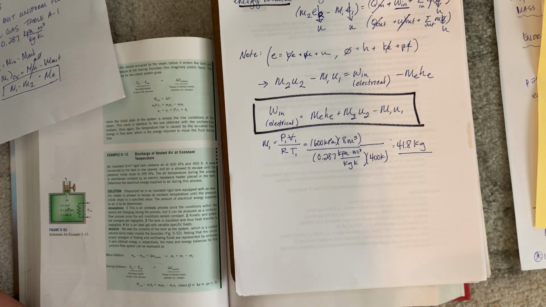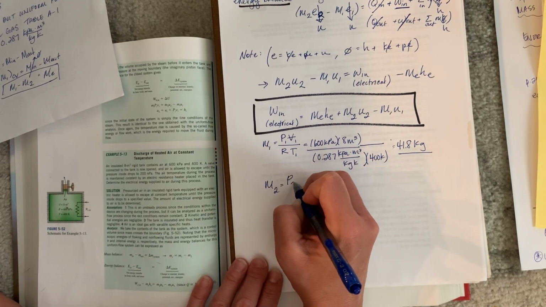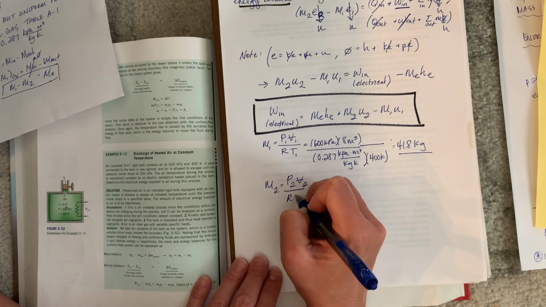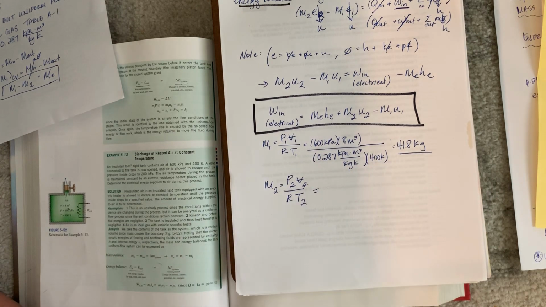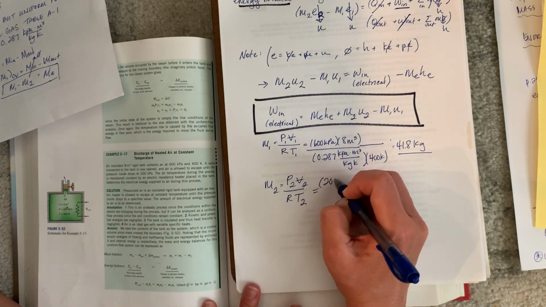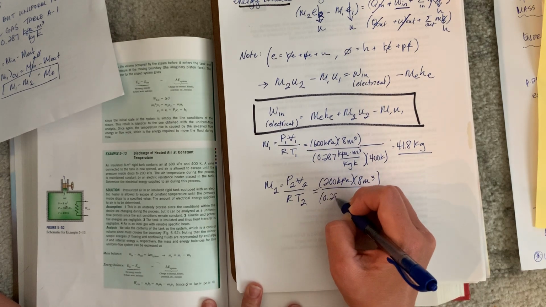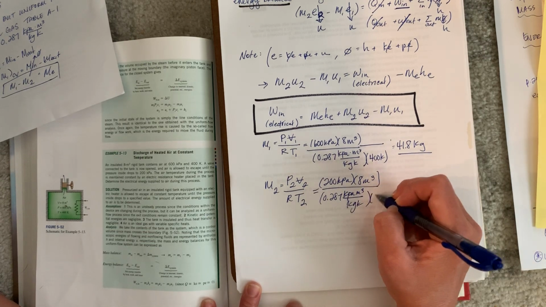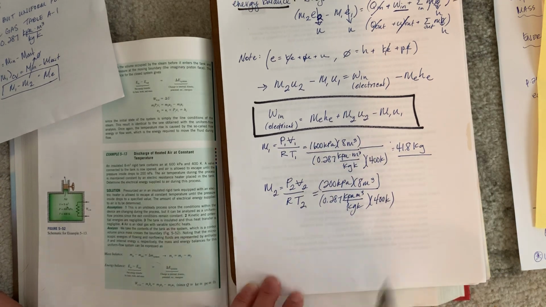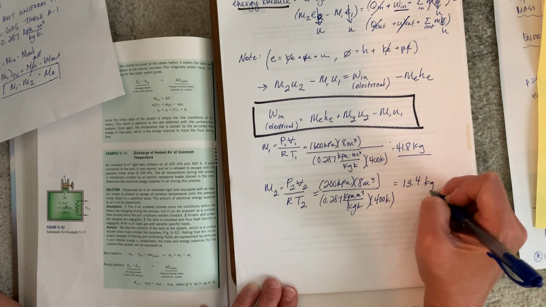And then we would just keep doing the same thing for our mass at point 2, which would be P at point 2, volume at point 2, same ideal gas, and then our temperature at point 2. So our volume, temperature, and R are not going to change. You can just keep those in your calculator and change your pressure to be equal to 200 kilopascal, 8 cubic meters, volume not changing, 0.287 kilopascal cubic meter per kilogram Kelvin, and then 400 Kelvin. And this is going to be equal to something close to 13.9 kilograms.